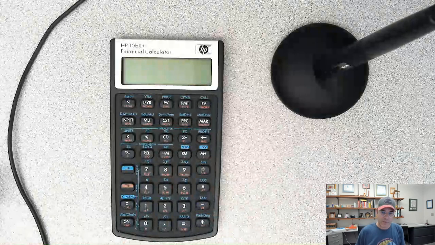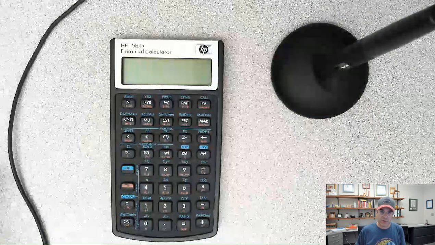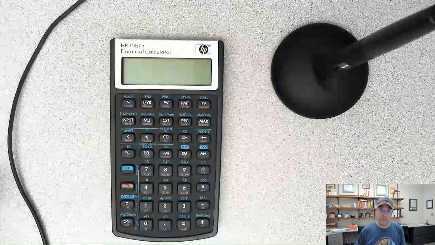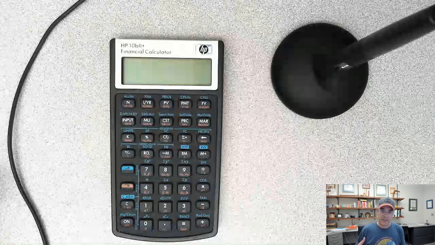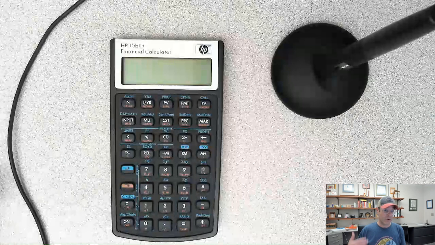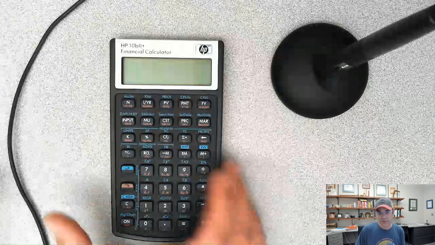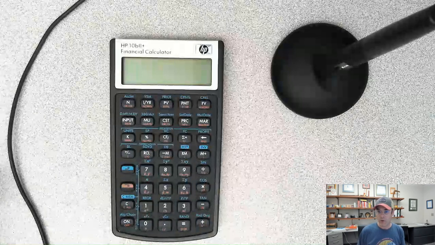If that's the way you think about payment, I'm encouraging you to please change that viewpoint or that mindset. A payment can be a deposit or an investment. A payment can also be a withdrawal or a receipt.